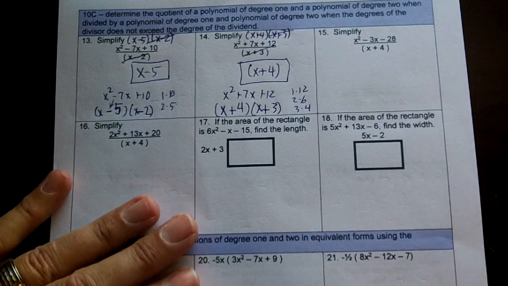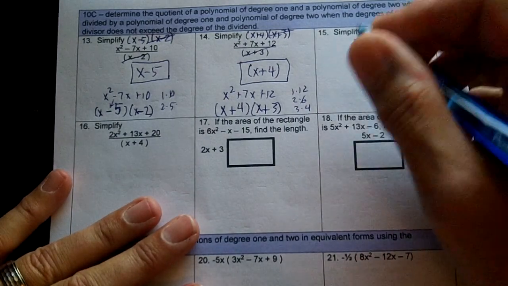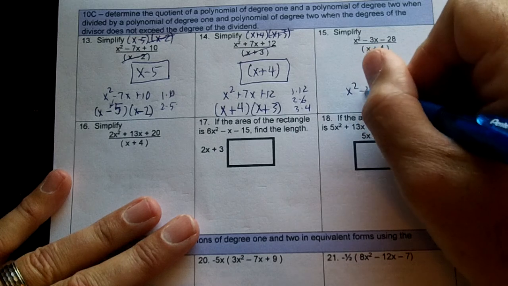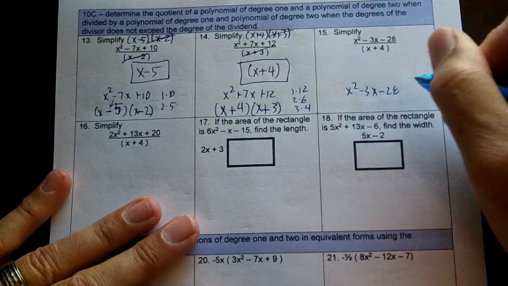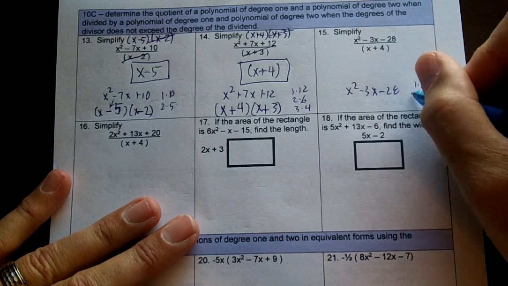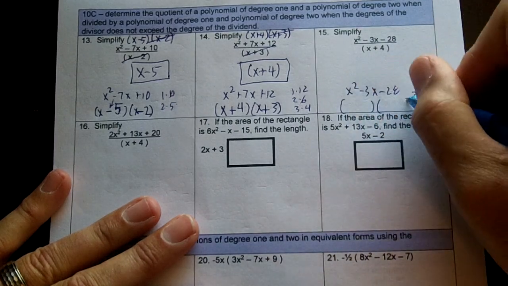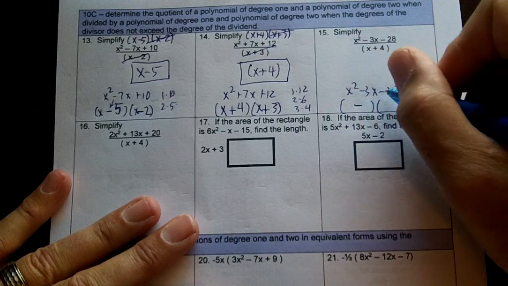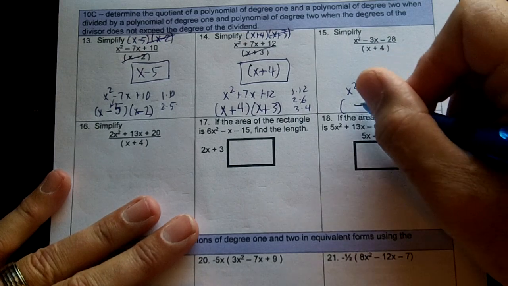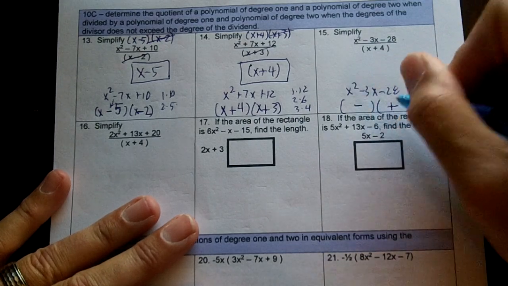And now then, let's do one more. Let's factor it. x squared minus 3x minus 28. 1 times 28, 2 times 14, 4 times 7. Draw your parentheses. Drop this negative. This is negative. That means we're going to subtract. So if that's a negative, this has to be a positive.